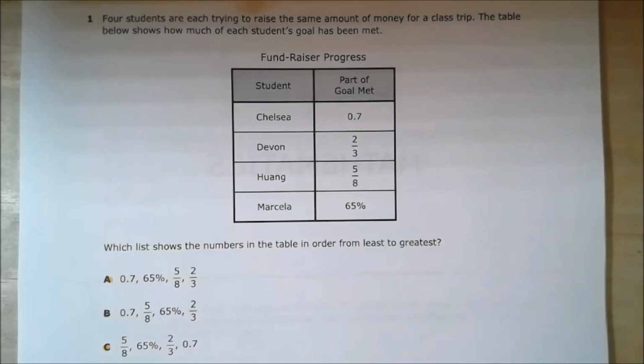And at the end of this, you're going to use this packet once again as a study guide to help prepare you for your final STAAR test. So let's take a look at question number 1.